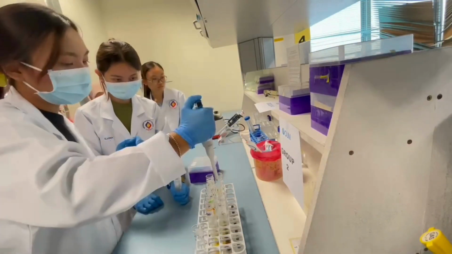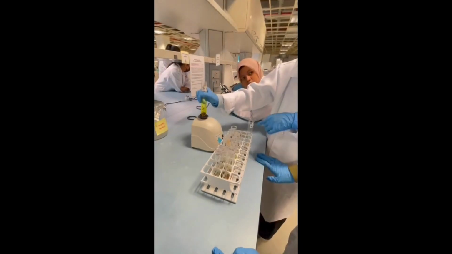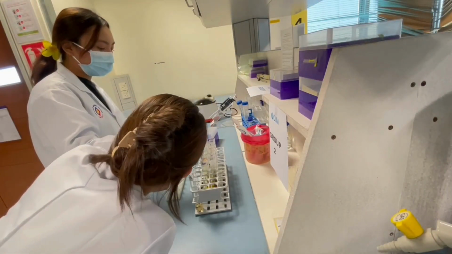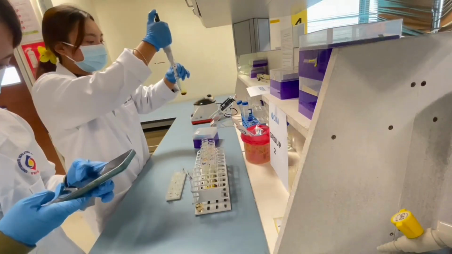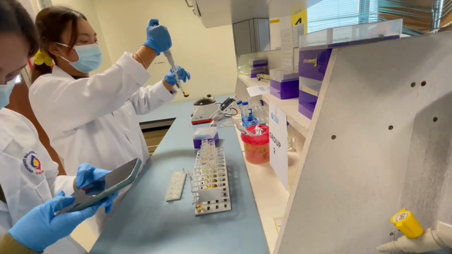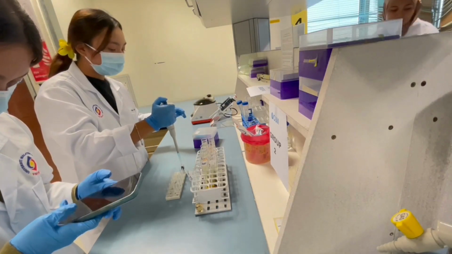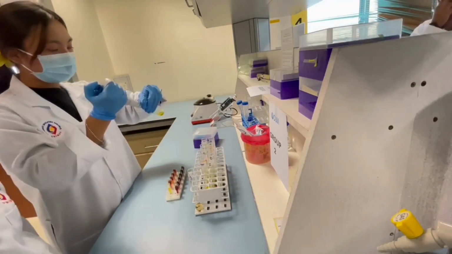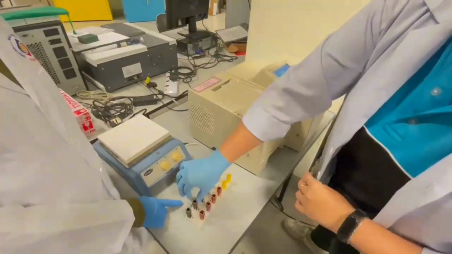Then, add 1 ml of Rochelle salt solution into the mixtures. Then, transfer the solution into the cuvette. And finally, the last step is to record the readings.